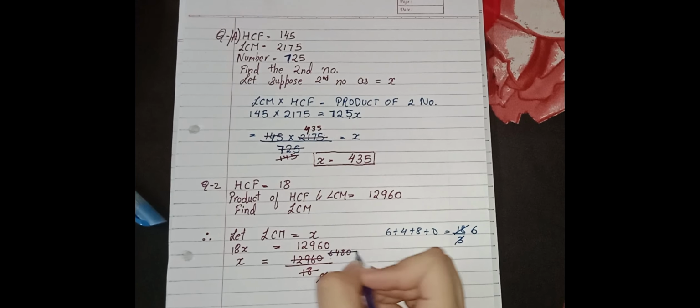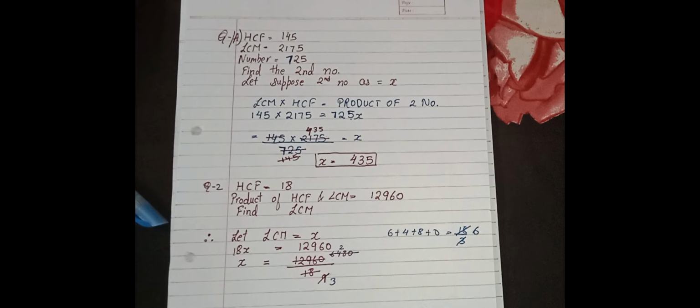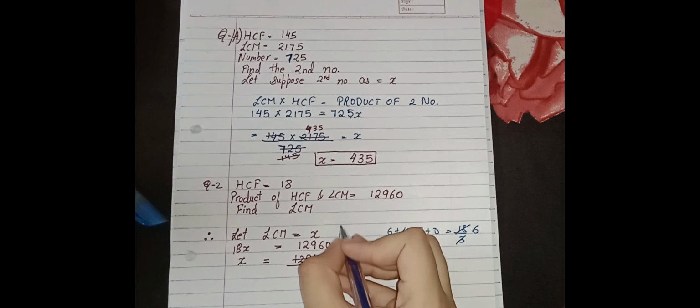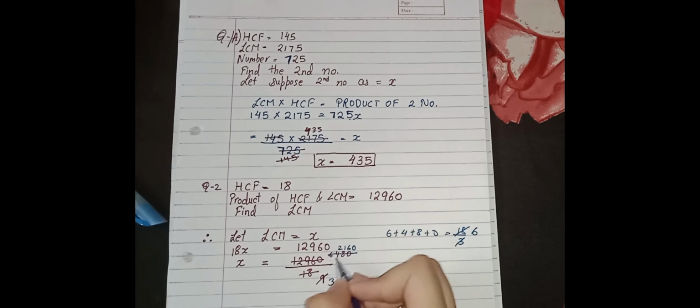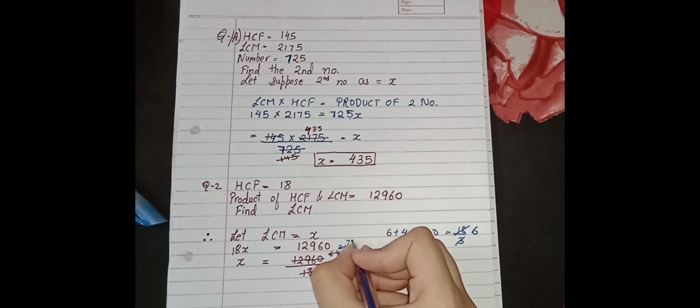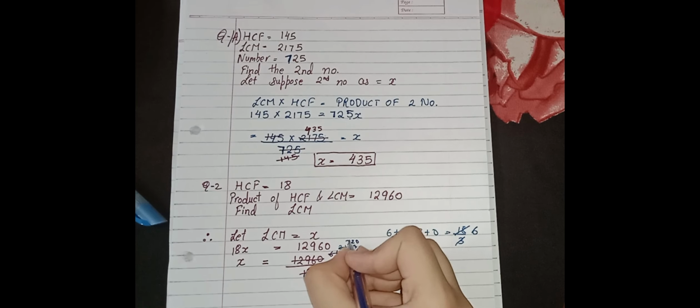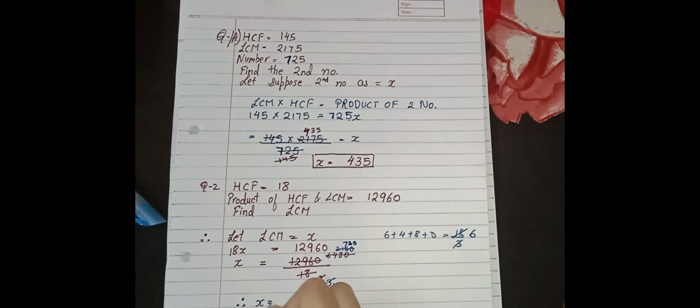3 3s are 9. Okay, right? Now again 3 7s are 21. Okay, so our answer comes out to be 720. Therefore, x is equal to 720. Hence, LCM is equal to 720.